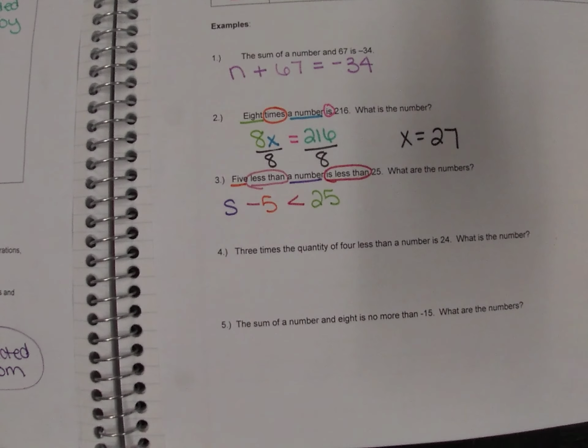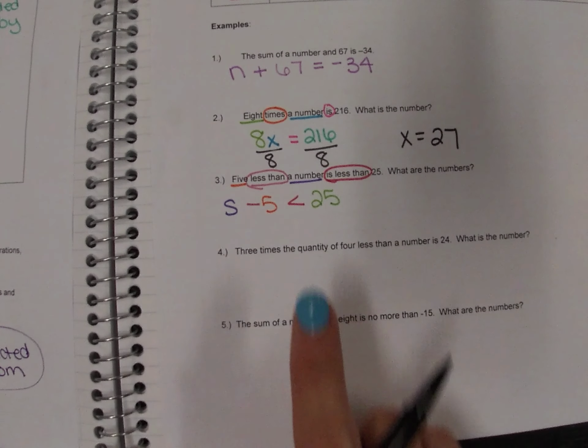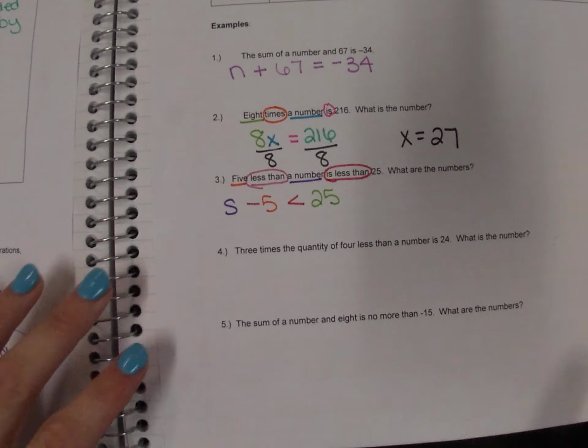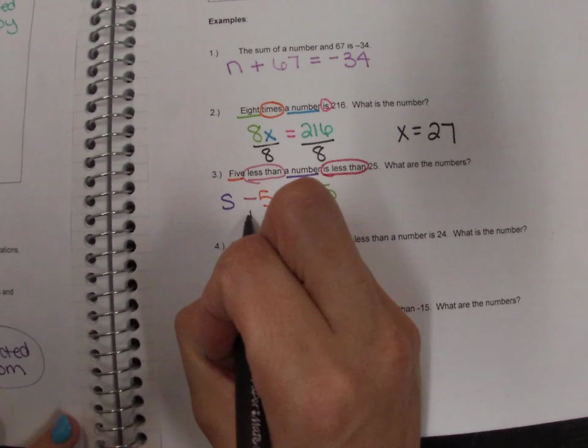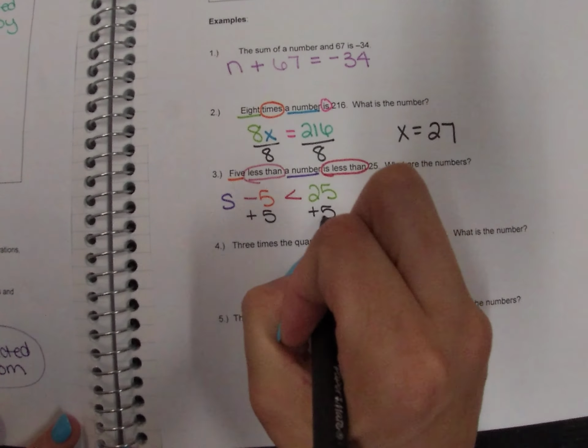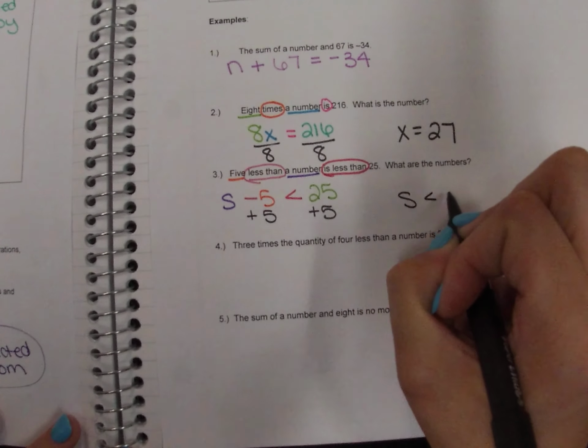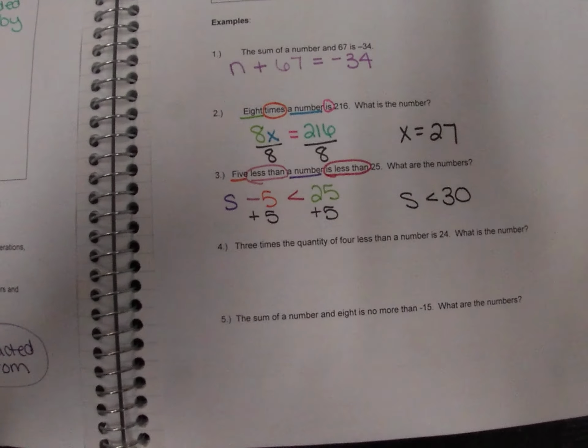Now, it might feel weird because this one says, what are the numbers? But remember, with inequalities, our answer is an infinite amount of numbers, so more than one. So if we start solving this, we'll add 5 to each side, and we will get s is less than 30.